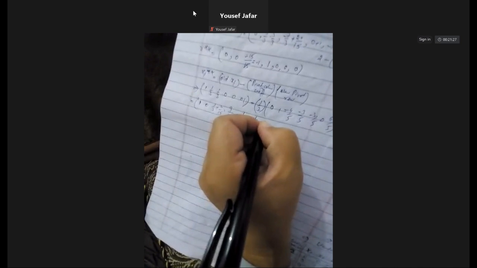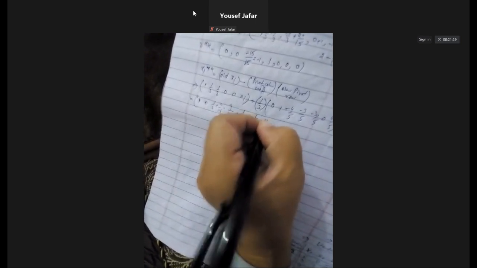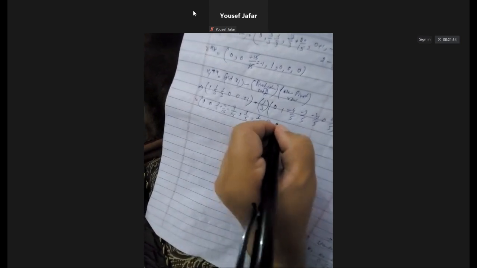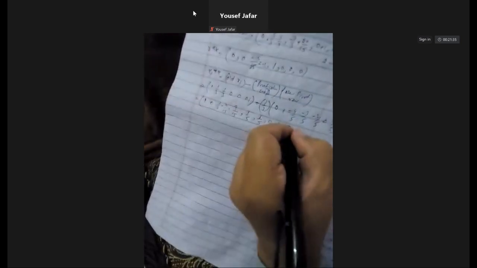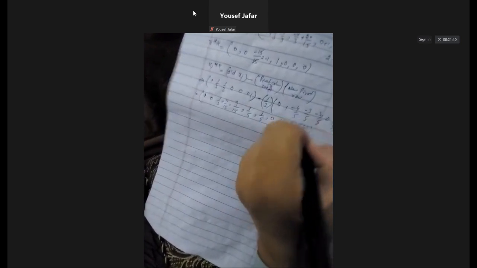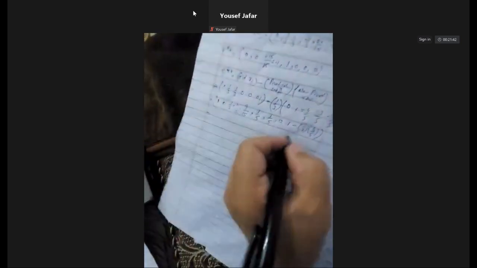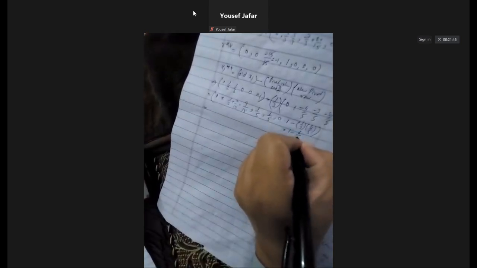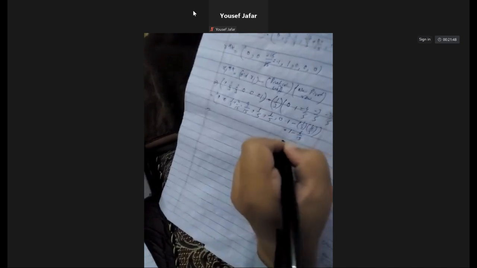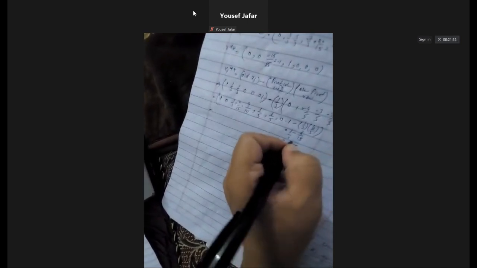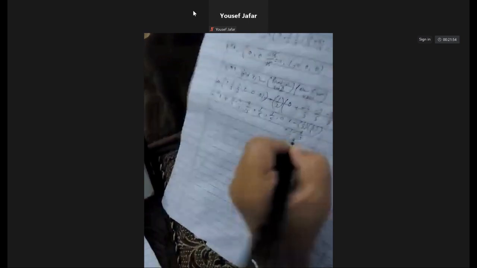And 0 minus 1 over 3 into 0 is 0. And 1 minus 1 over 3 into 6 by 5 gives us 1 minus 6 by 15. So the LCM will be 15, and 15 minus 6 is equal to 9. So it will give us 9 by 15.